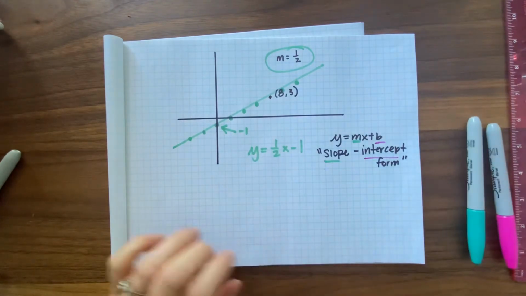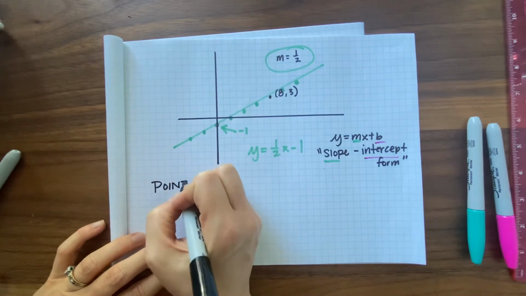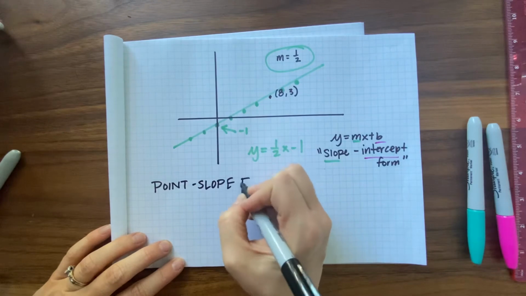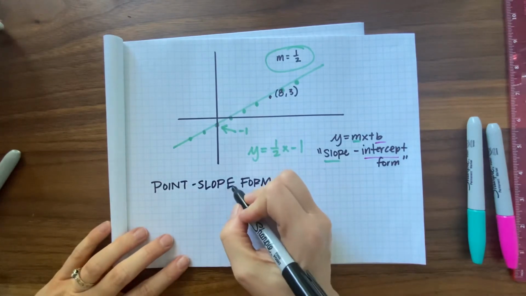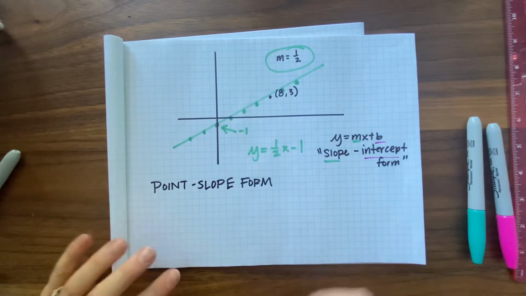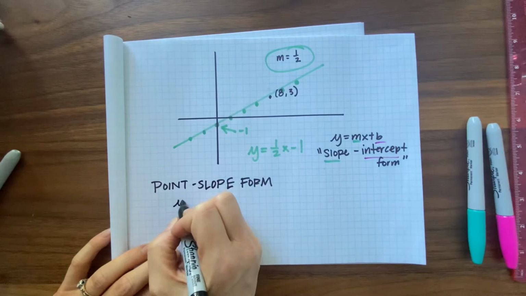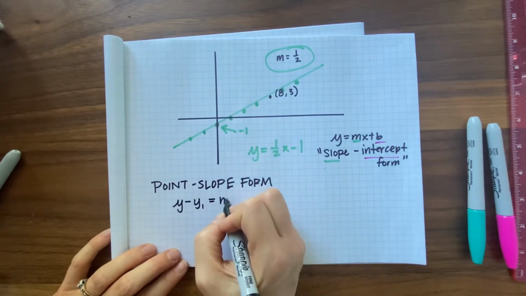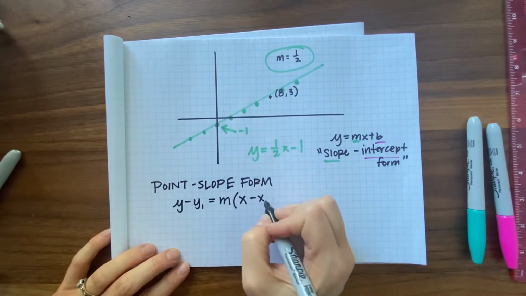But there's another form. The new form is point-slope form. And I want you to write this down. So pause the video and get this all down. Point-slope form is this. Y minus y1 is equal to m times the quantity x minus x1.